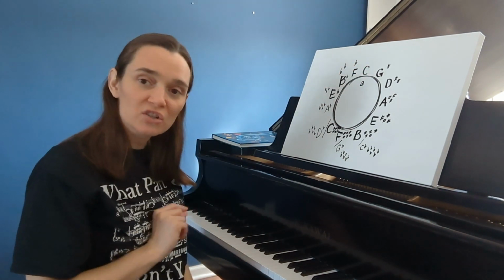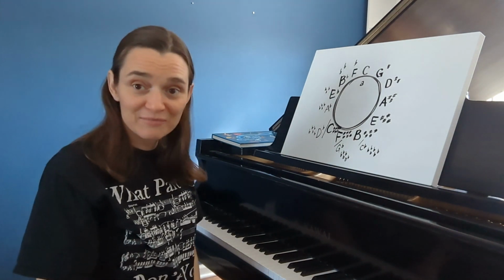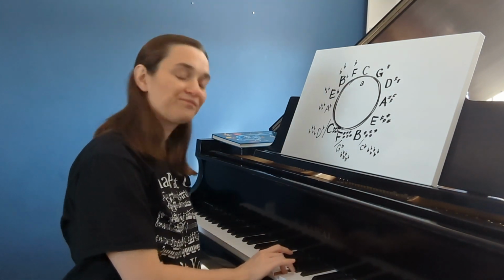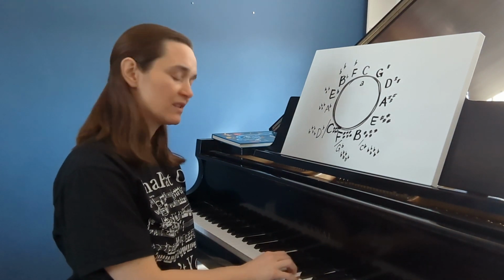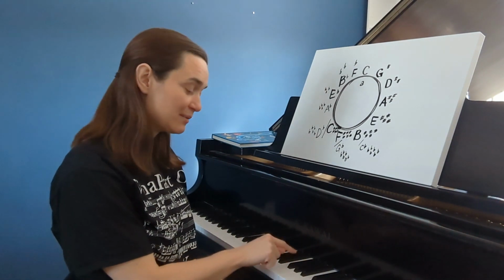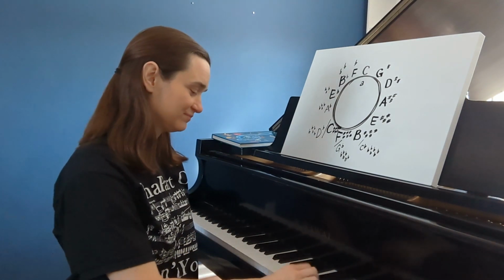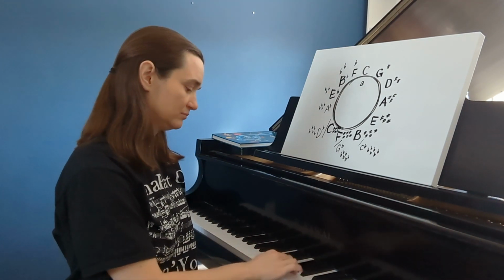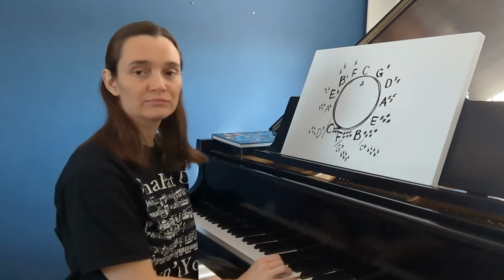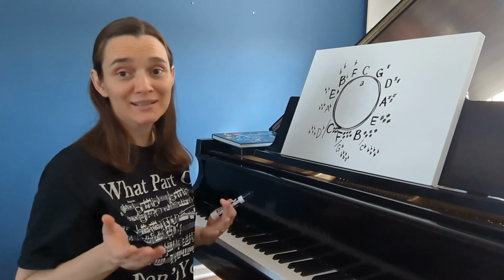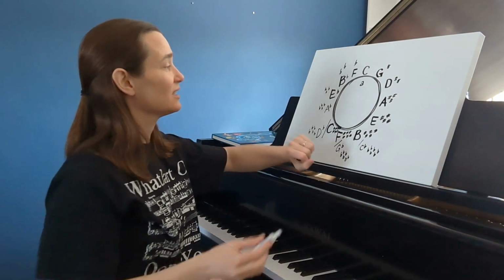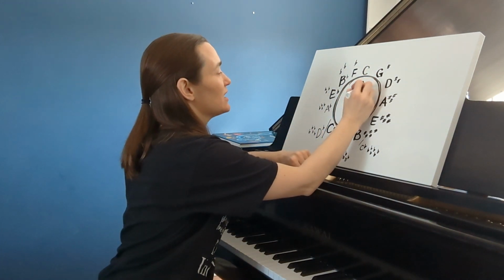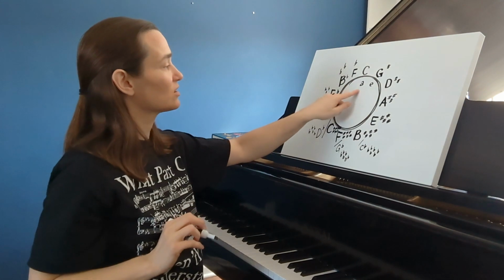G major has one sharp, and G's relative minor is down a third from G. E minor has the same black note as G major. They're relatives. They're in the same family. They have the same key signature on paper and the same black note sets. Okay, so E minor goes right here in the circle of fifths.